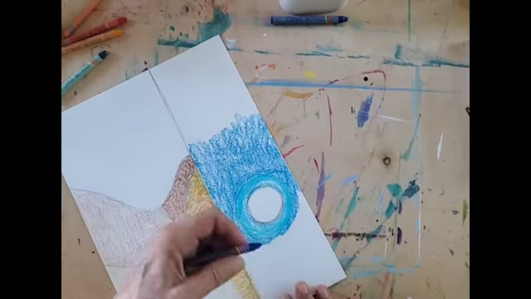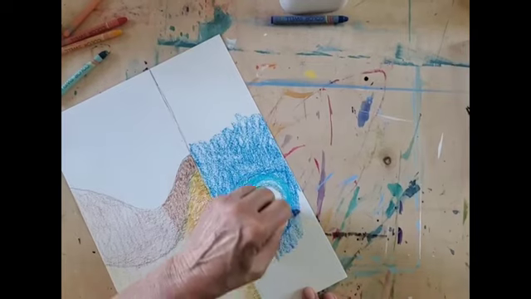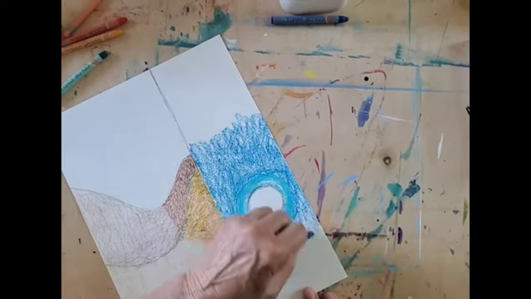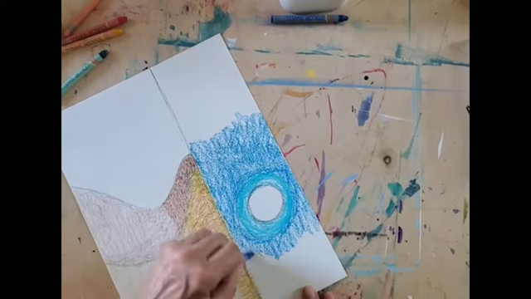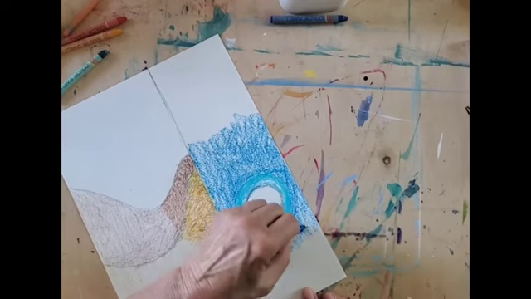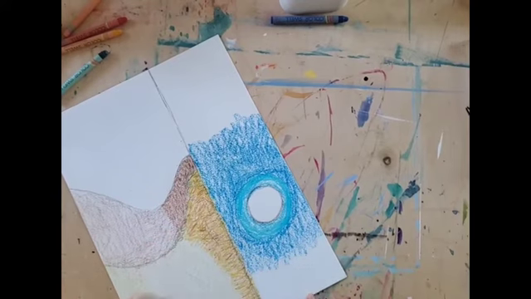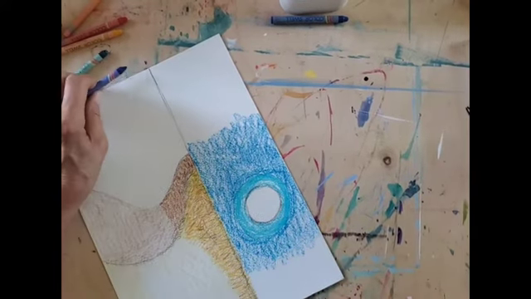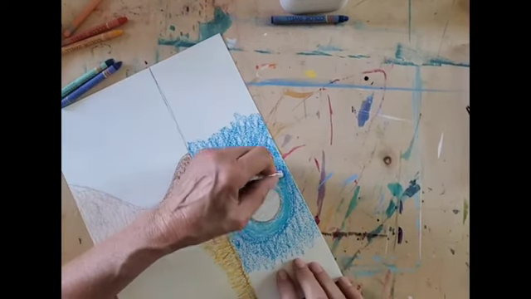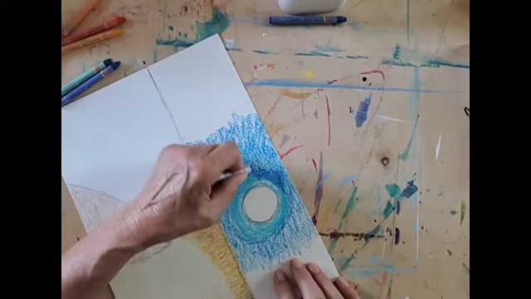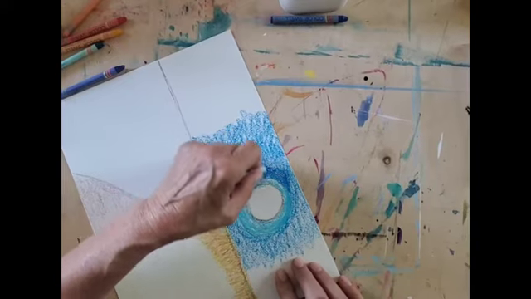Now, if you're using oil pastels, it's best to use them after you use the crayon, because the oil pastels have so much wax in them that the crayon doesn't really blend over too well.